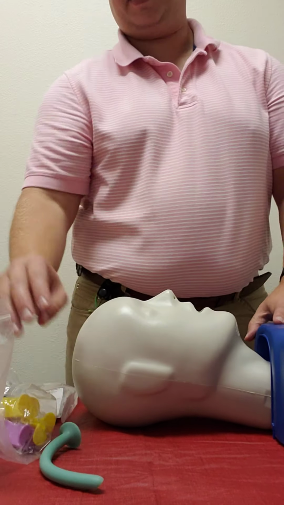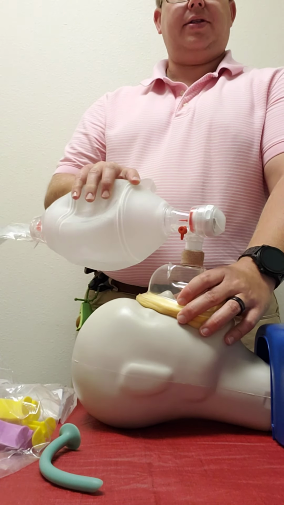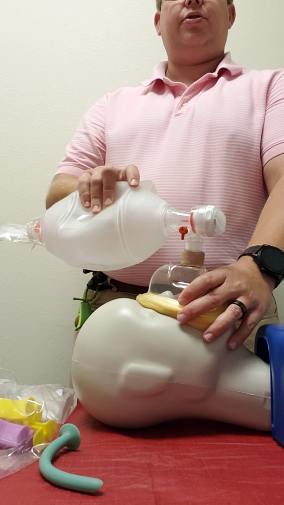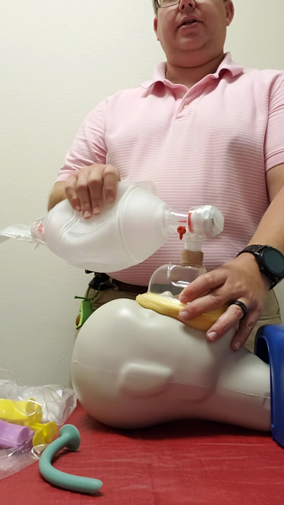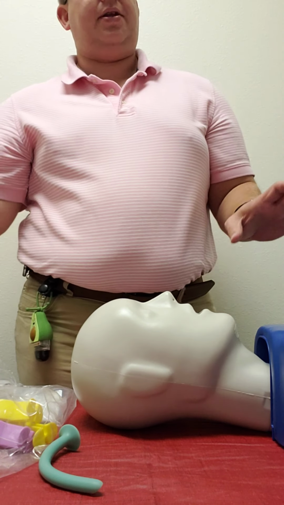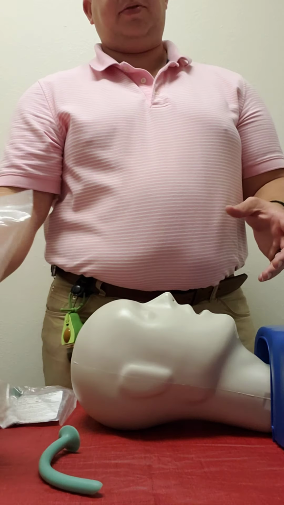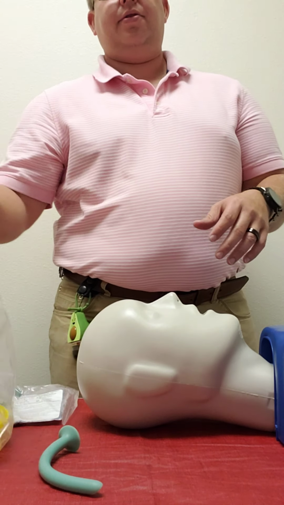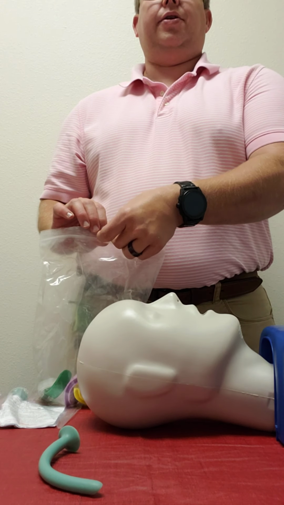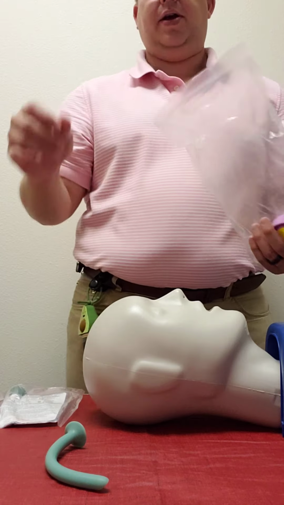You're going to leave it there, and then you're going to reattach, and you're going to continue to breathe. This is going to help the air deliver better into the lungs. It's not definitive. It doesn't mean it's going to just magically make the air get there. We still need to think about head tilt and all our other skills we learned in CPR. This is just to help keep the airway open.